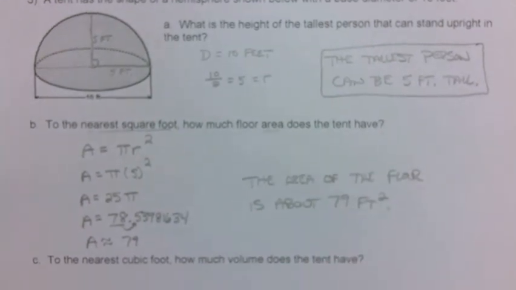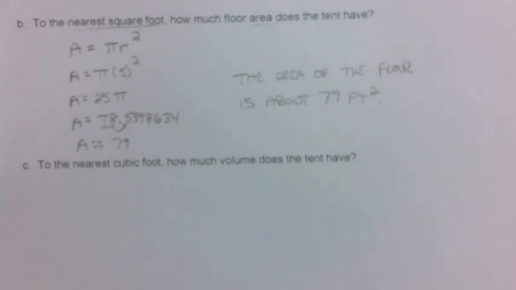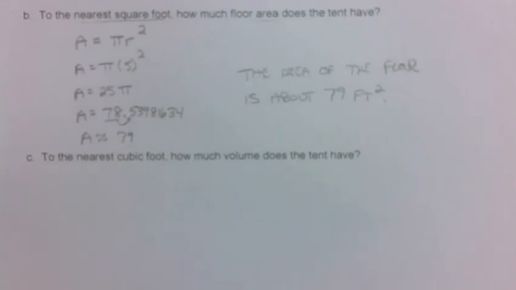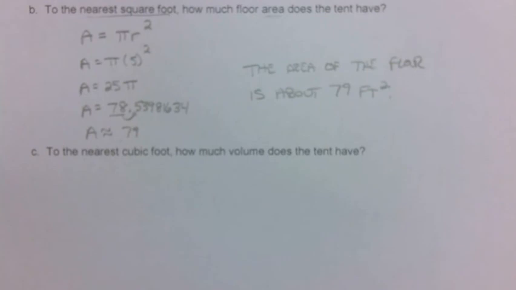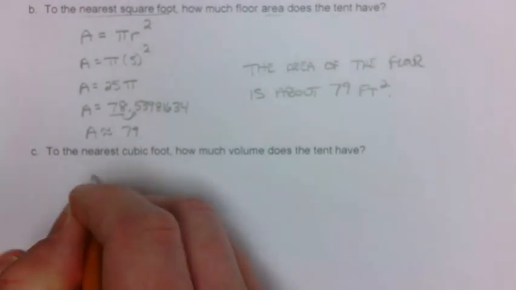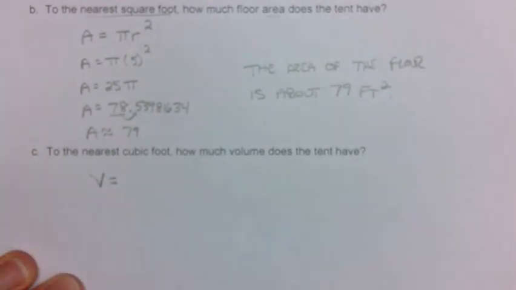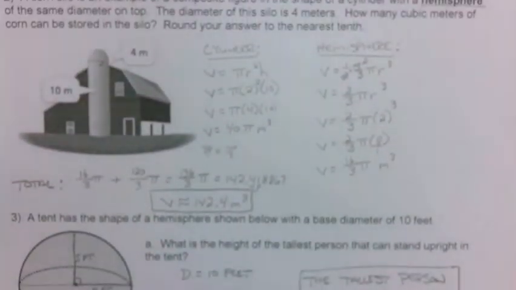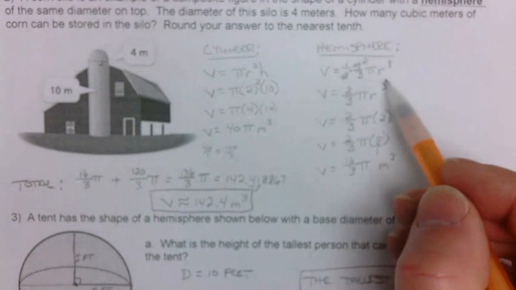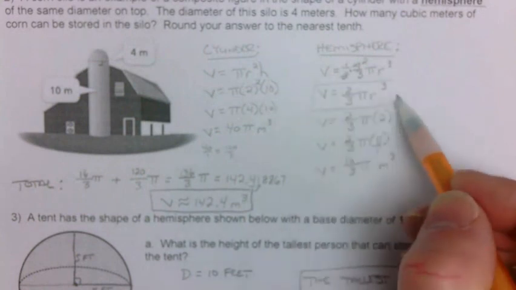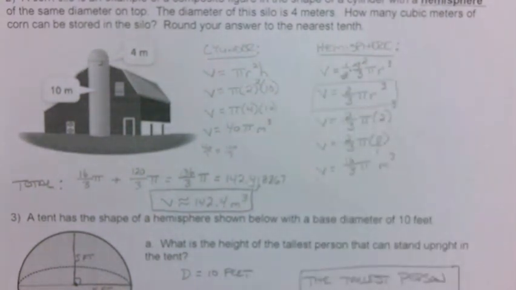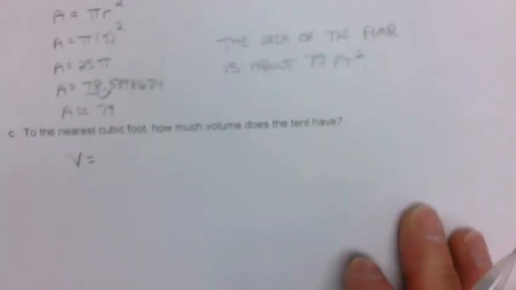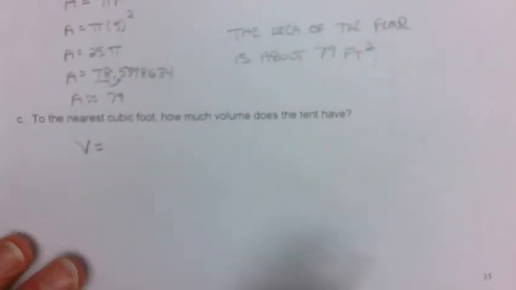Finally, in question C, it says to the nearest cubic foot, how much volume does the tent have? So we're going to use the volume formula for a hemisphere, which we recall back in our last question with the corn silo. For the hemisphere, we used the formula V equals 2/3 pi r cubed, since the hemisphere is half of a sphere.